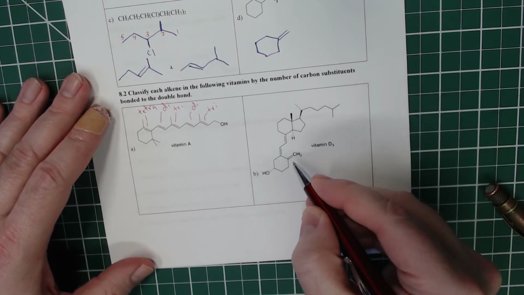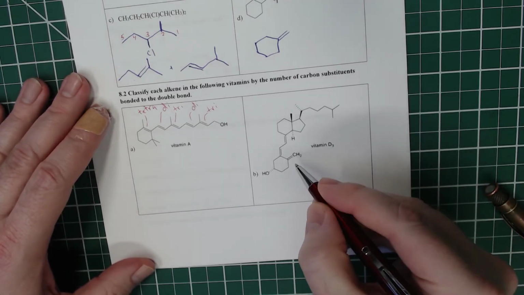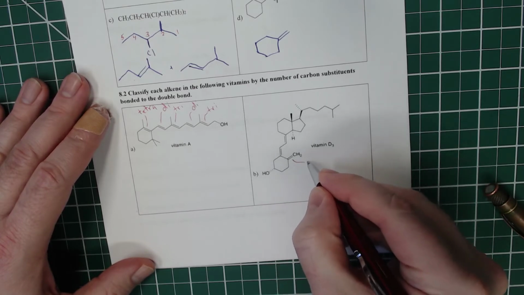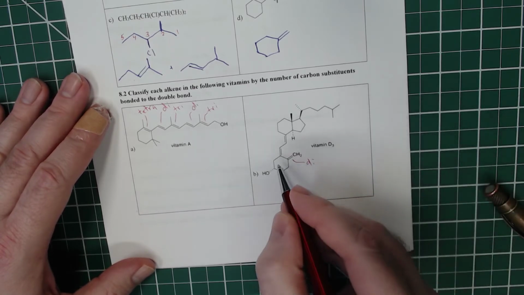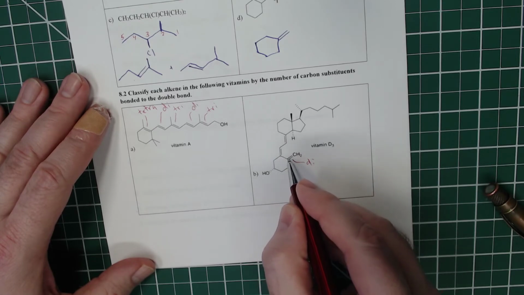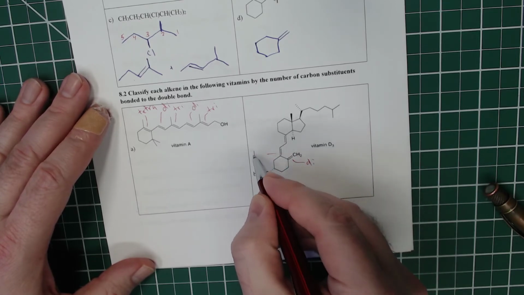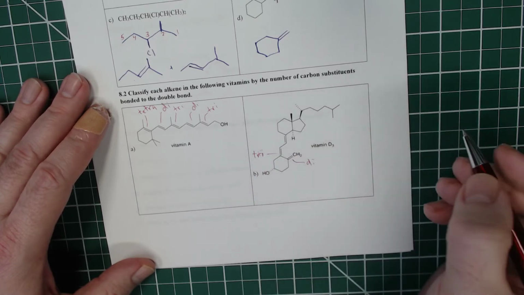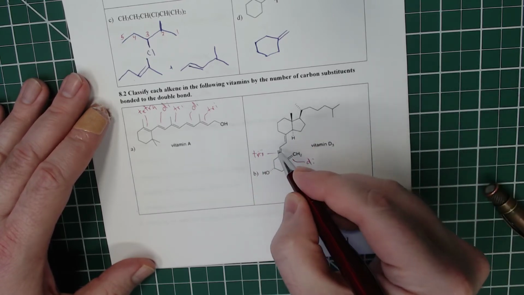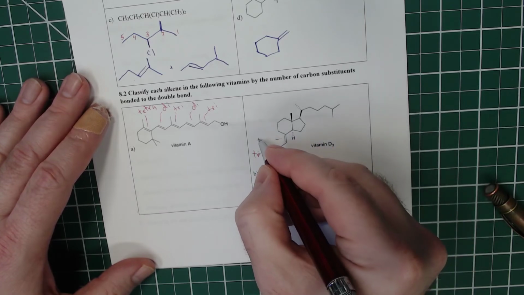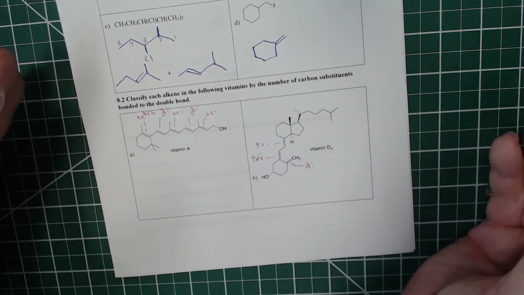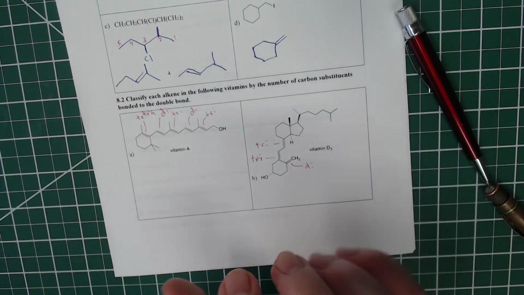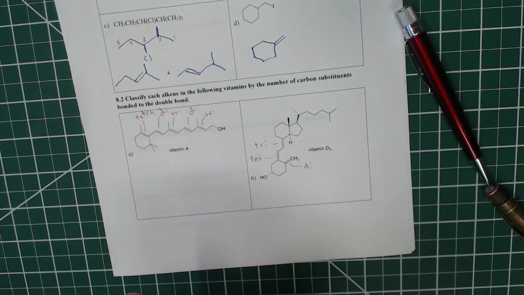All right. So now let's look at these. On this one, you can clearly see the two hydrogens, and then there's two carbons that are attached. So this one is di-substituted. Here on this one, we've got 1, 2, 3 carbons attached. So that one is tri-substituted. I got that backwards there, tri-substituted. And this one, 1, 2, 3, this one is also tri-substituted. And there are no more carbon-carbon double bonds that we need to classify.